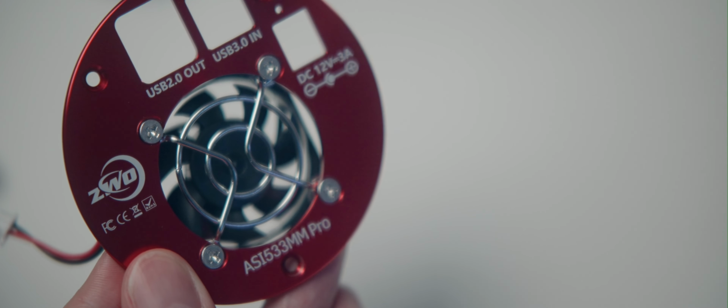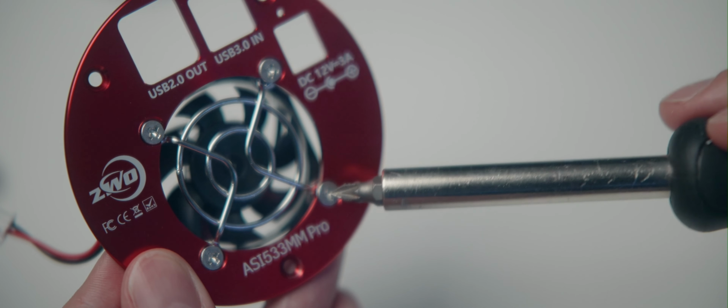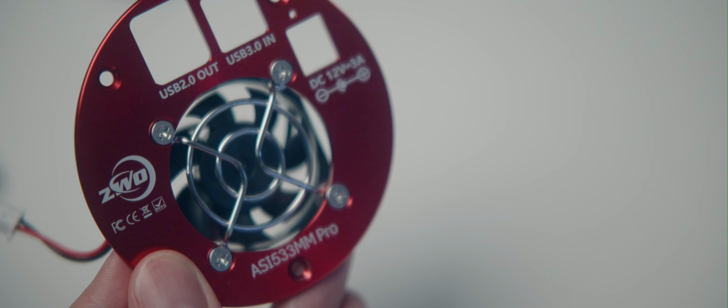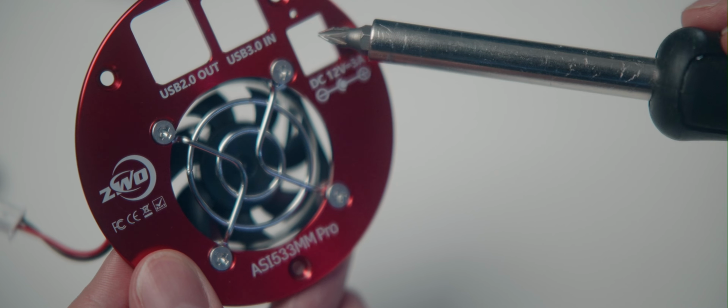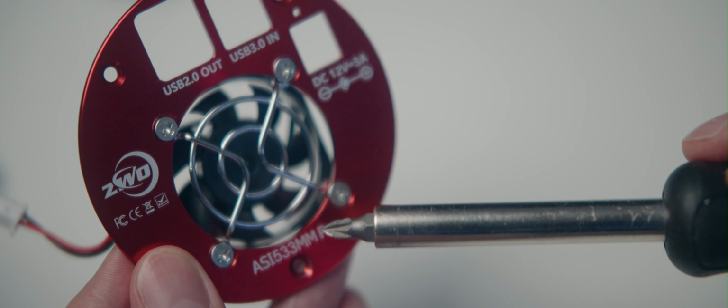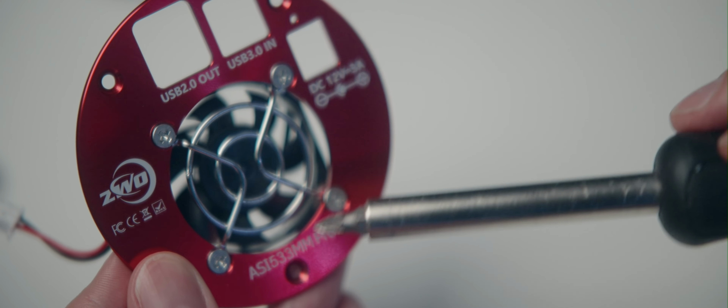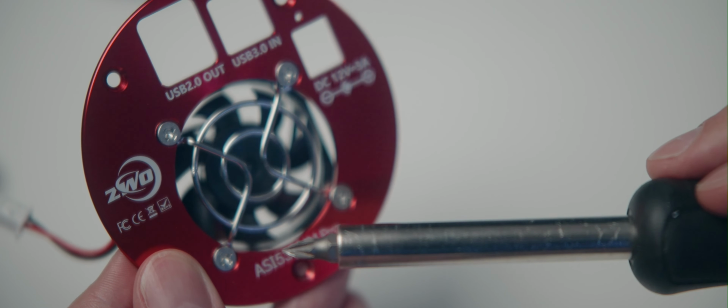Alright, next step, remove the 4 screws holding the fan assembly in place. Be mindful, there are a bunch of washers and little rubber gaskets on the inside holding things together. So just do it over a surface where you're going to be able to collect all those easily. And I warned you.